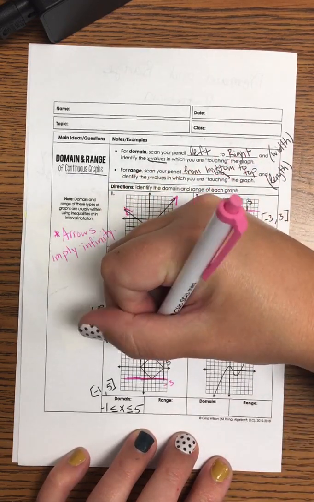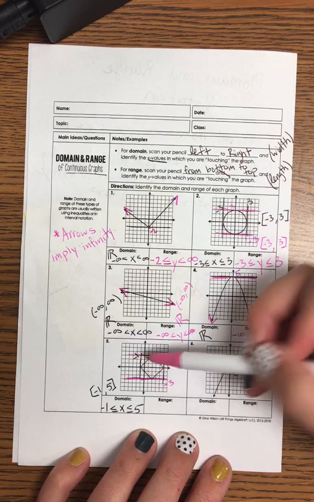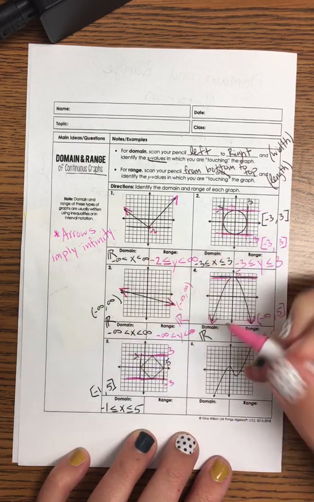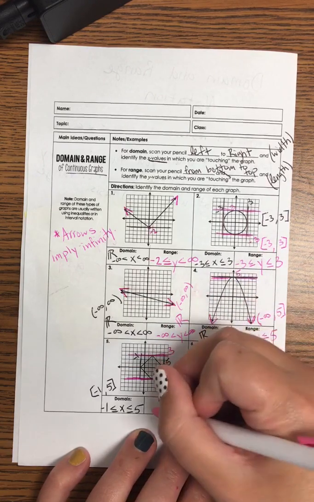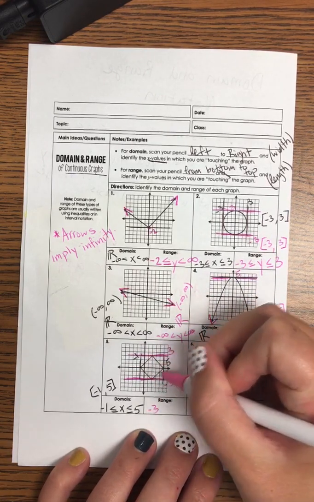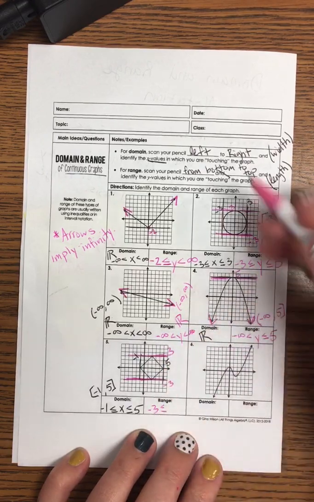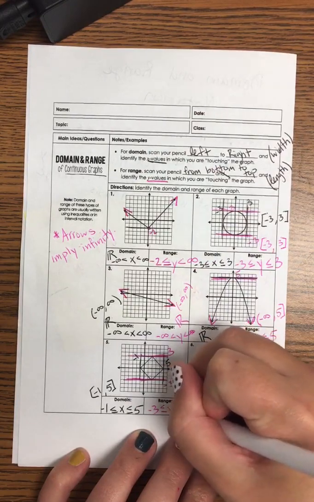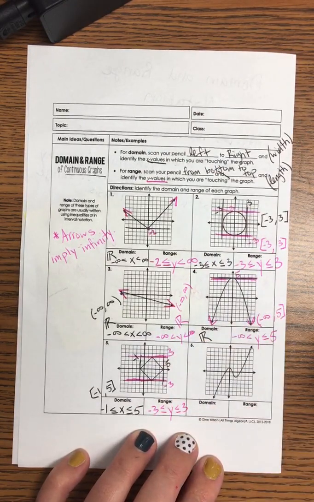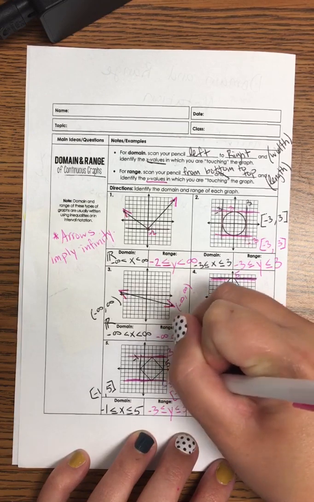And then I stop right here. That's the top of my graph. That's 1, 2, 3. So the range is different. It's starting at negative 3 and it ends at 3. So negative 3, solid lines again, so I use a less than or equal to. Range is the y values. And to write this in interval notation, it's negative 3, 3.